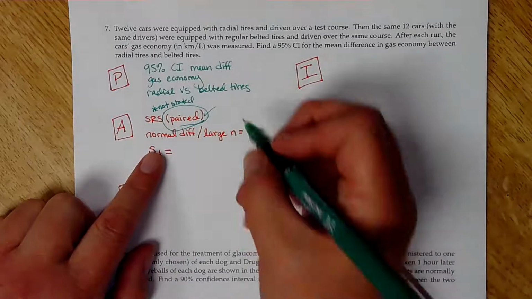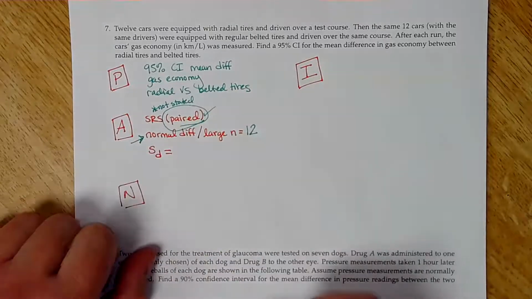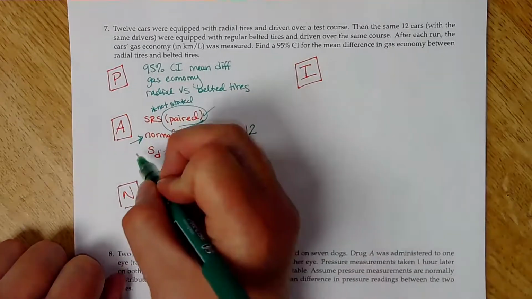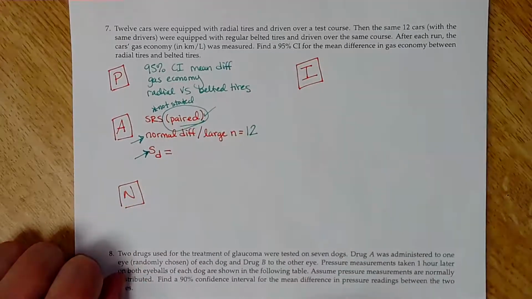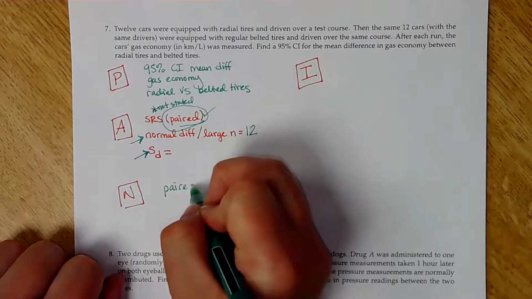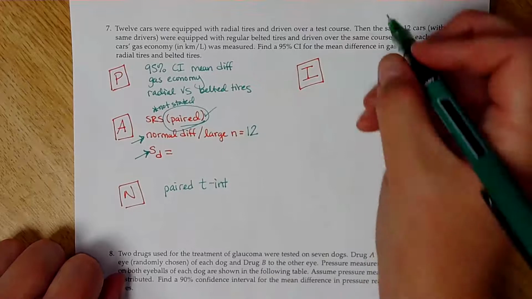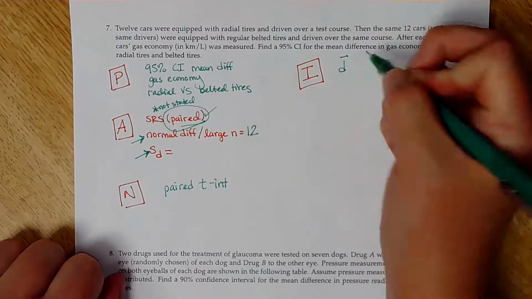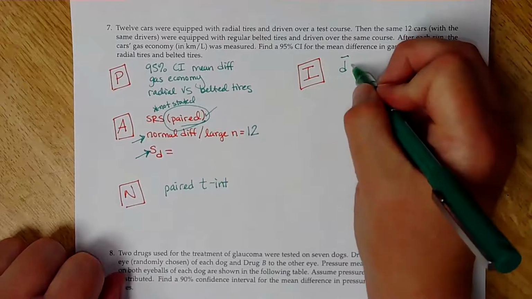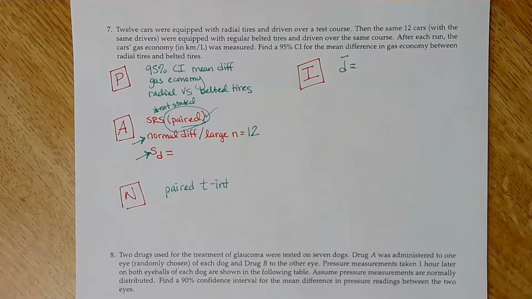My sample size is the 12 cars, so definitely not large enough. So I need to go and look at that normal probability plot. And I'm also going to need to go look at that data set so I can get the standard deviation from the differences. Okay, but once I've done those things, then what I have here is a paired t-interval. And while I am there, I'm also going to get d bar, so that's the average of my differences, so that I can put this into the Excel calculator and get my interval out. So let's switch over to the data set so we can work on some of that.